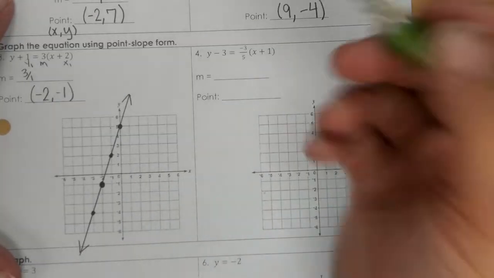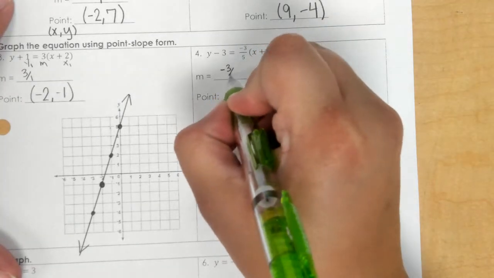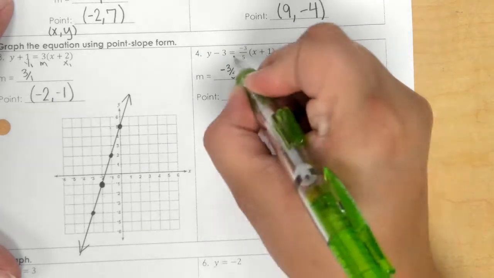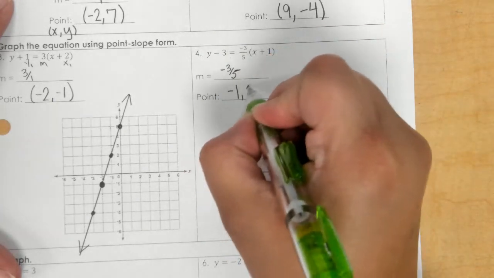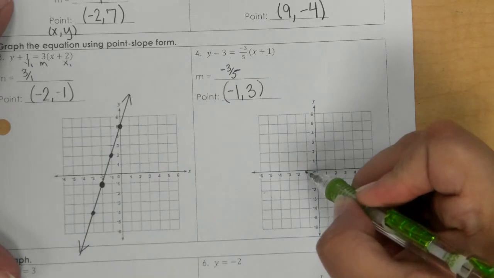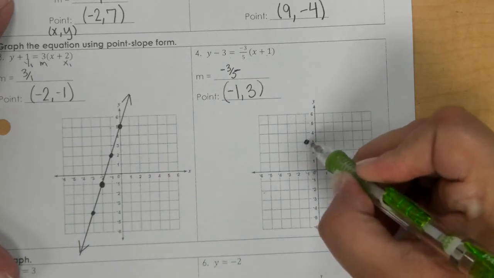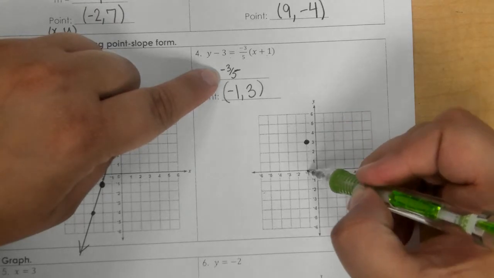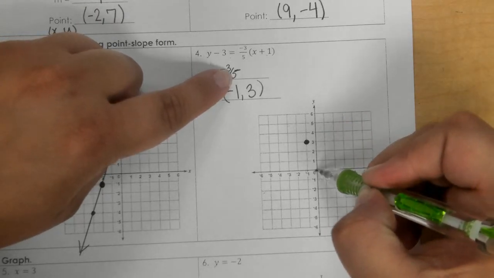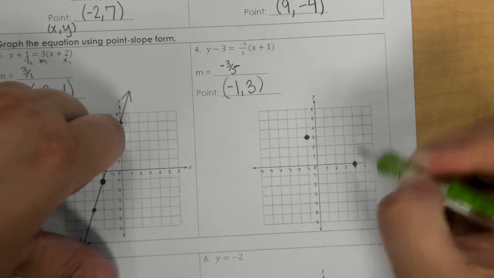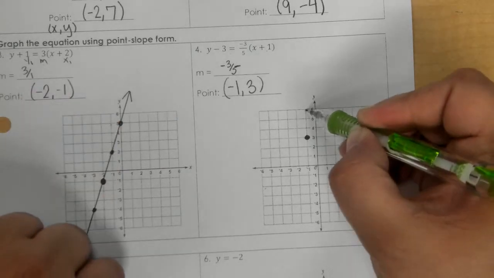For number 4, our slope is -3/5. Our point would be -1 and +3. And that's where we begin, at -1, +3. But since it says -3, that means we're going to go down 3. And the 5 is positive, so we're going to go right 5. And we can also go up 3, left 5.